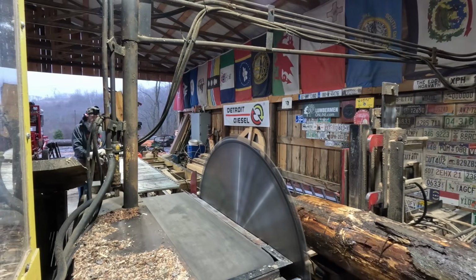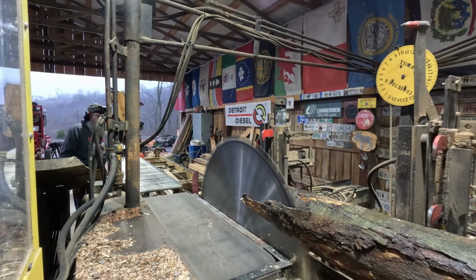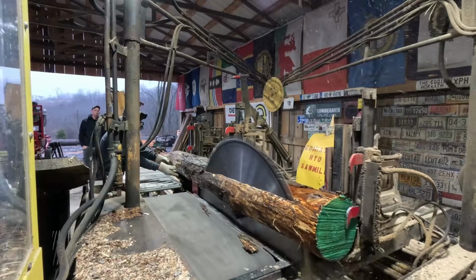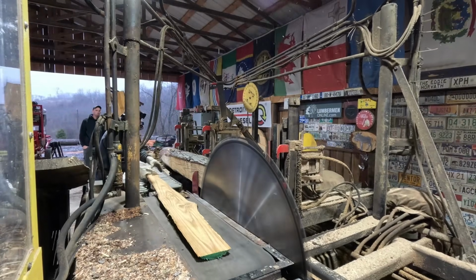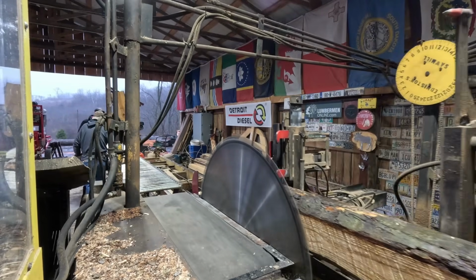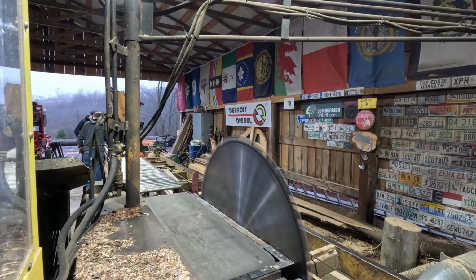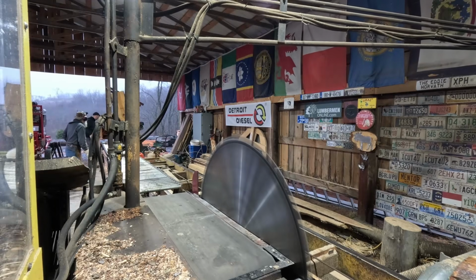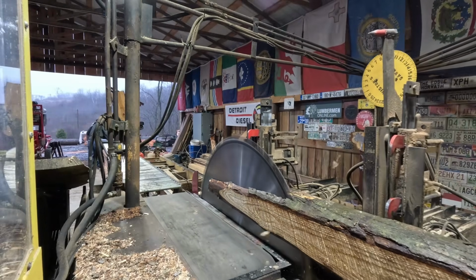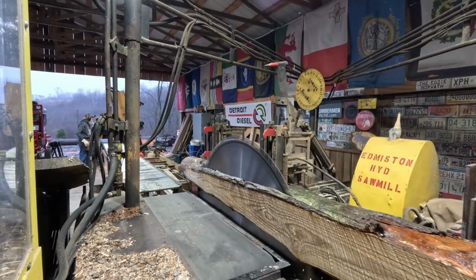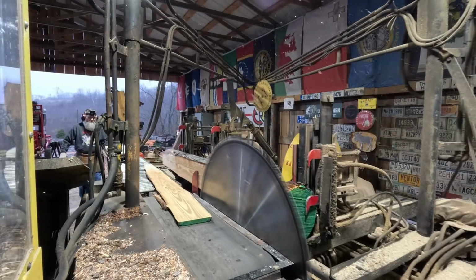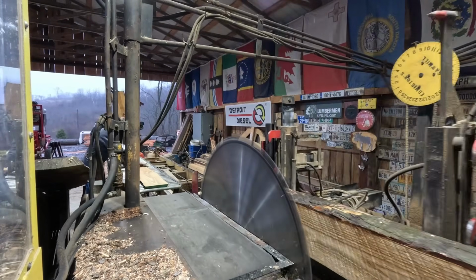Make sure I got a good hold of it. And I'm not going to get real aggressive on opening this up. Let Eddie get his fingers back. And we're going to saw it into 4/4 lumber. Not bad for a little log.